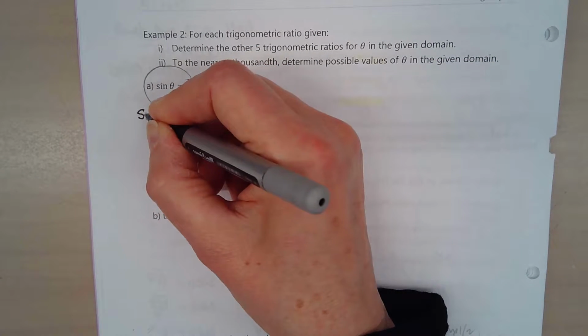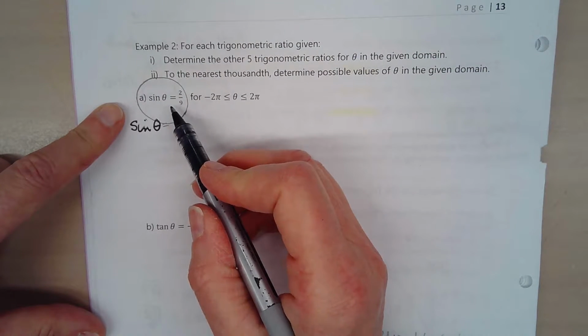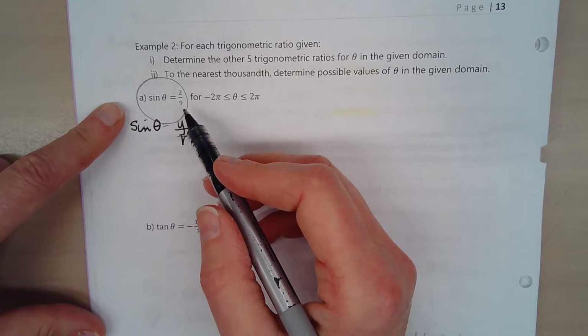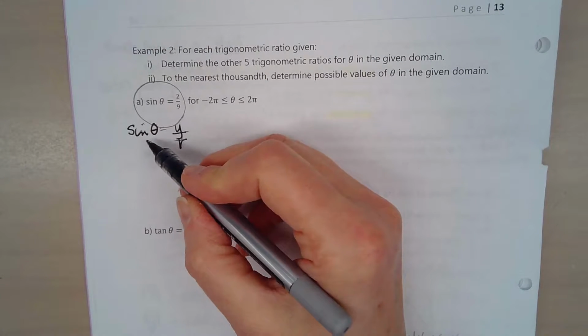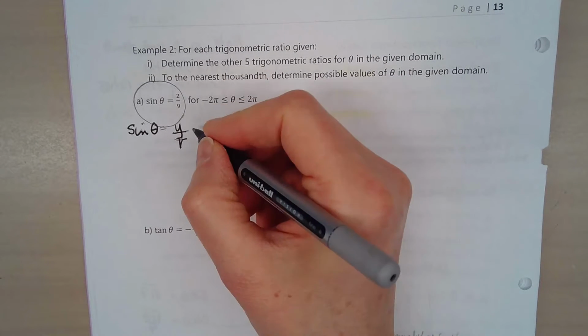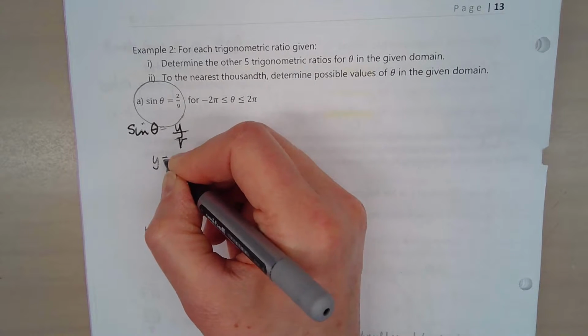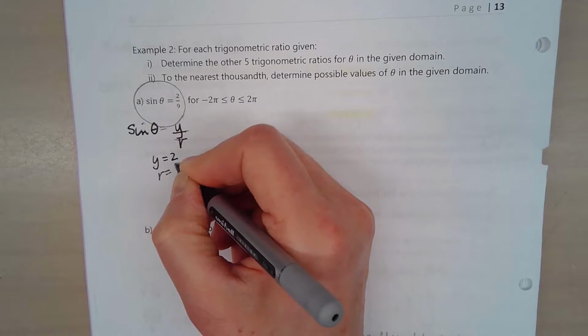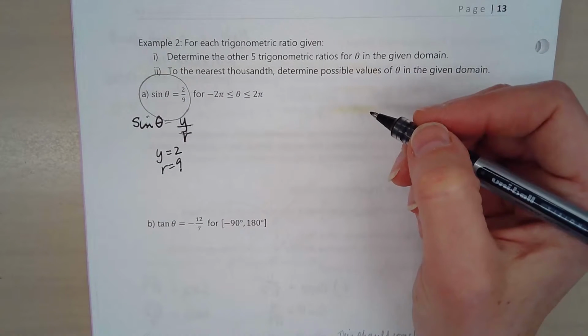Because you're told that this angle lies on the terminal arm of a point in standard position. So we know sine of theta equals y over r equals 2 over 9. So that means y equals 2, r equals 9. Agreed? So find x for me.